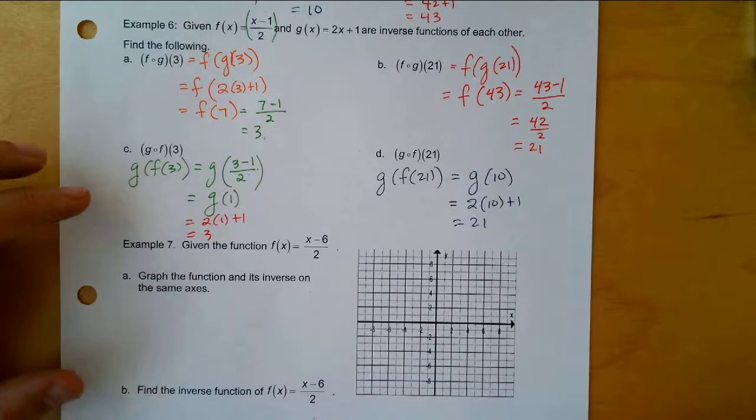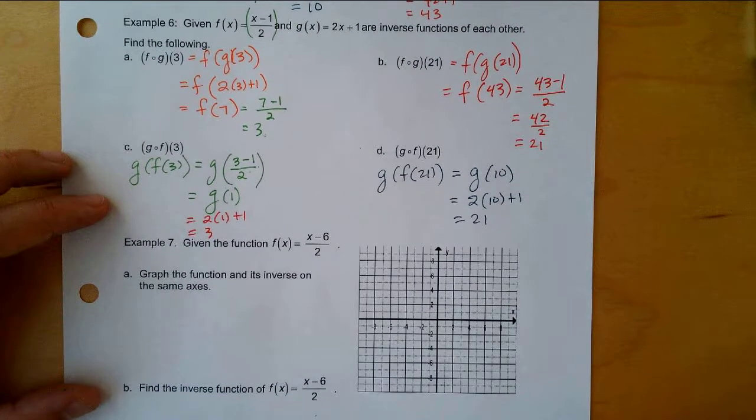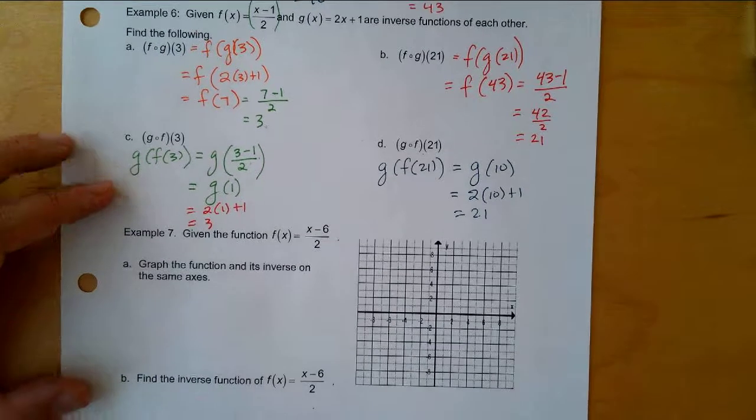Okay, another way to sort of check and see, are they in fact inverses? All right.